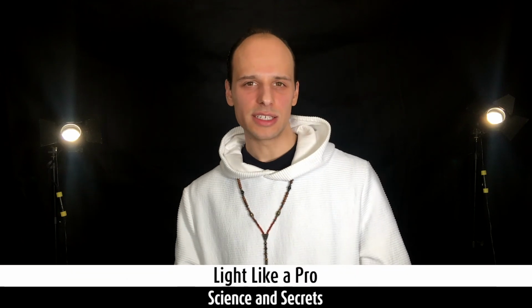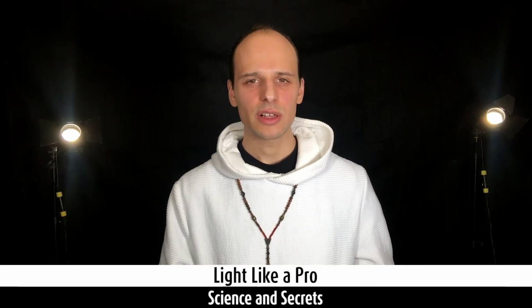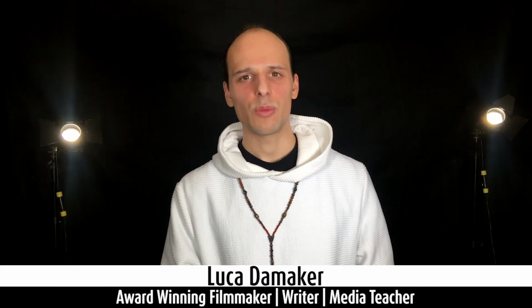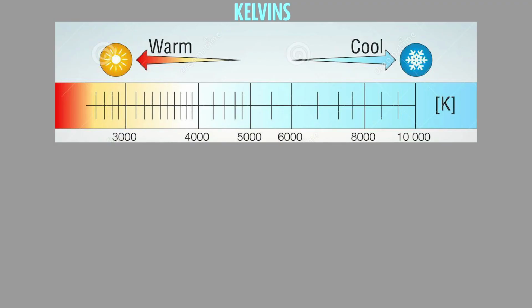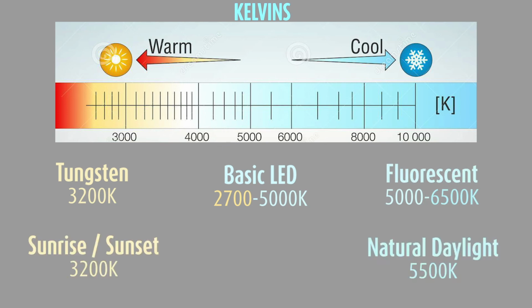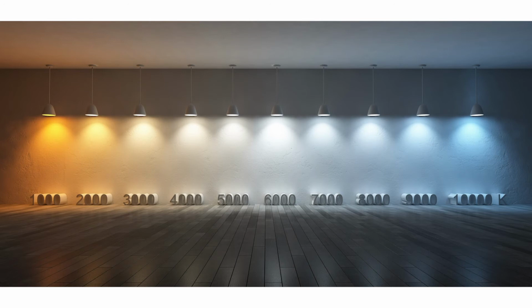We will start with color temperature. Now, color temperature is a way that we can differentiate between what kind of light we're getting, from warm to cold. And we call this temperature scale kelvins. So we can see where tungsten, LED, and fluorescence sits. We can also check the temperature of the sun at different points of the day to help us get an understanding of what kind of light we are producing.